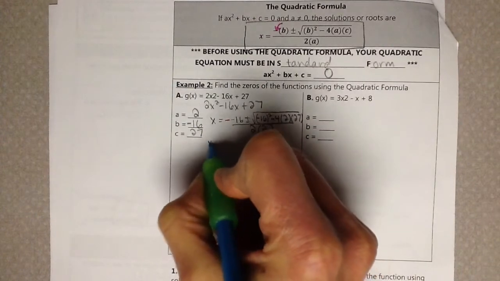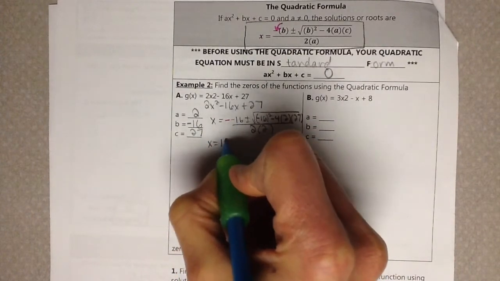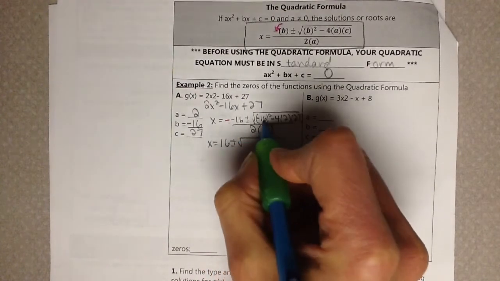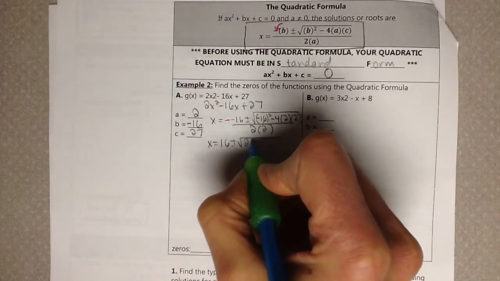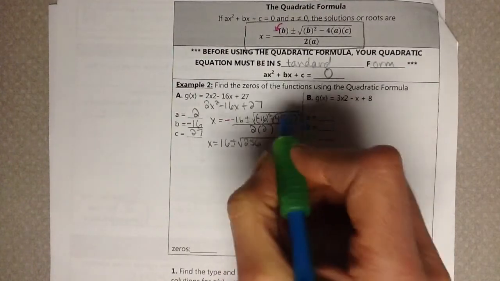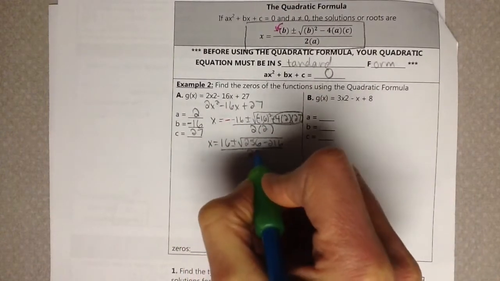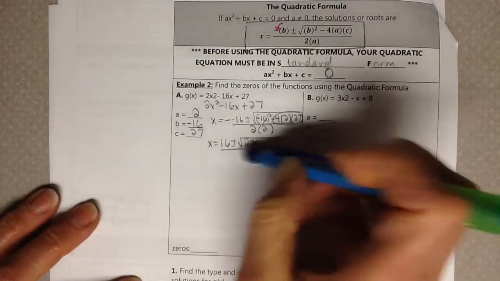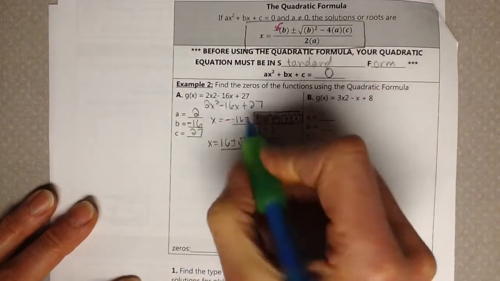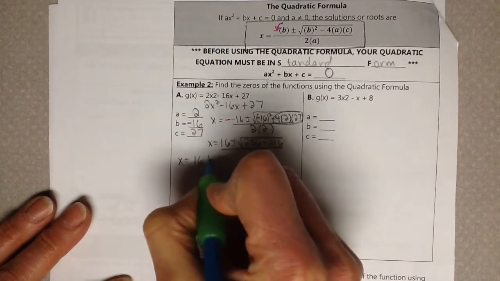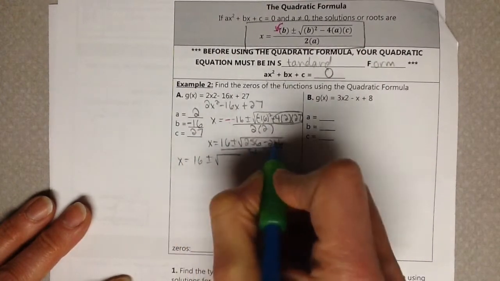All right, let's simplify. A negative and a negative is a positive, so 16 plus or minus the square root. 16 squared is 256. Minus 4 times 2 times 27 is going to give us 216. All of that goes over 2 times 2, which is actually, let's just simplify that now and make that a 4.